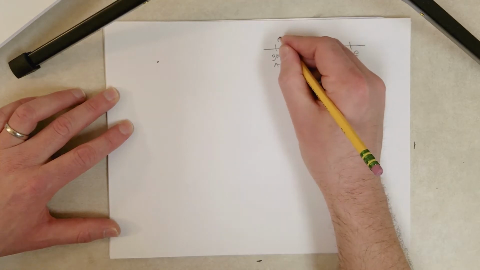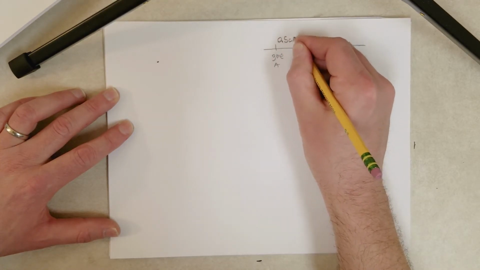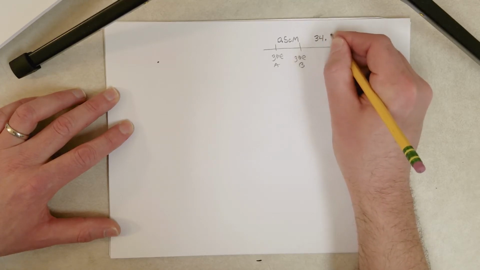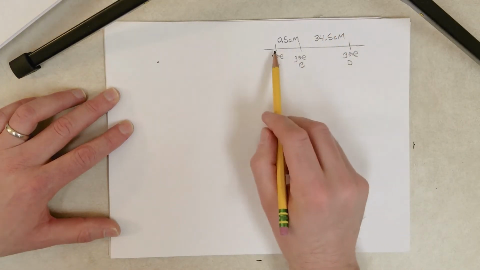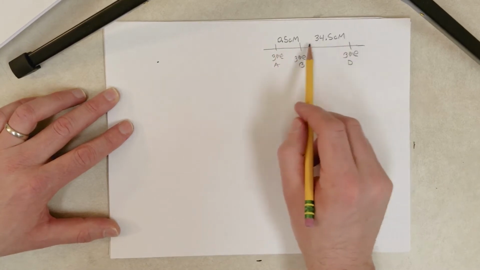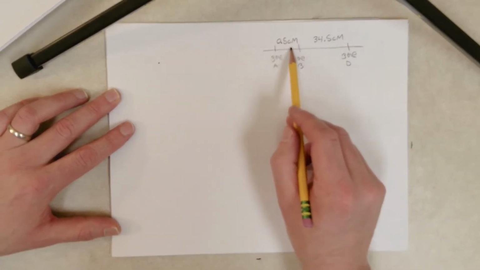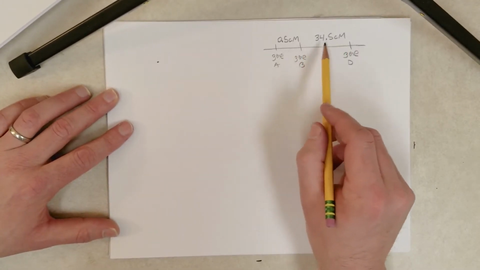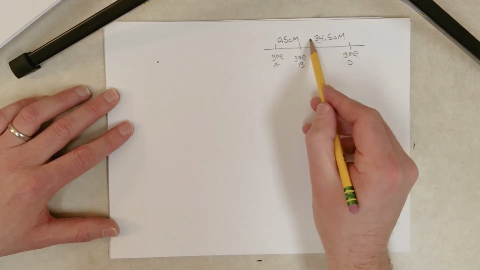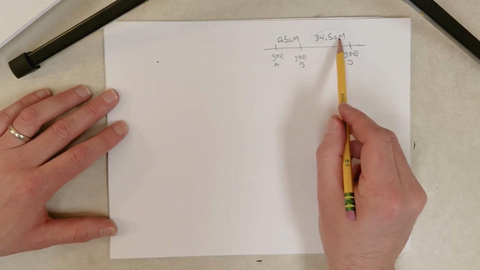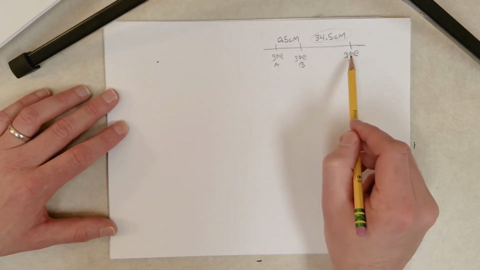Now we already determined this to be 0.5 centimorgans. In this one, let's say this is 34.5 centimorgans. These obviously aren't to scale, but at least I drew this a little closer than I did these two. But again, not to scale, but the numbers are important. So 34.5 centimorgans between gene B and gene D.